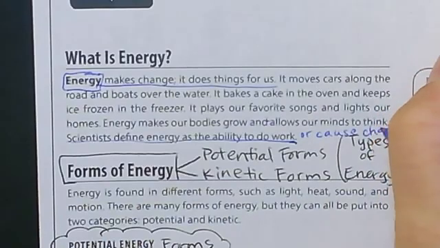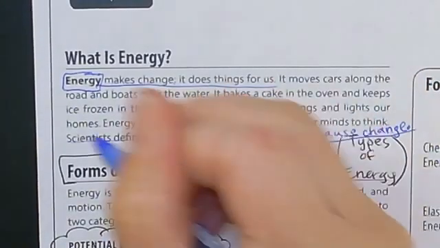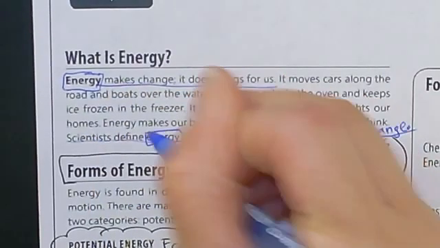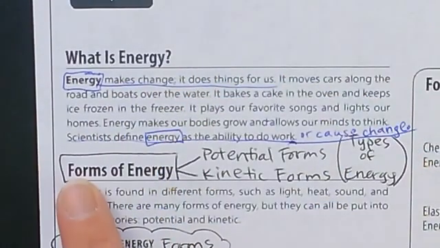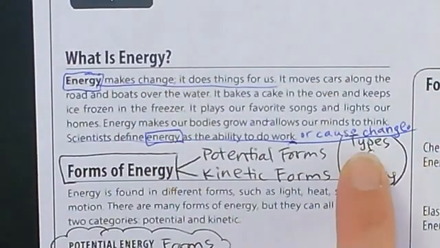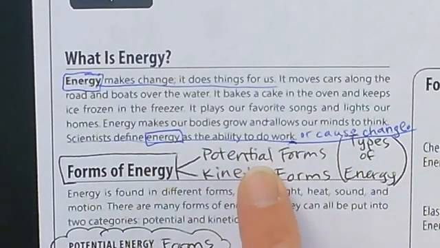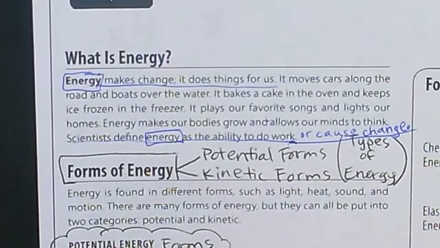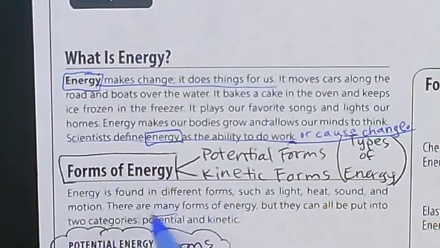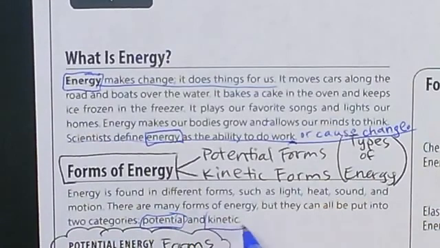Let's add that in. All right, forms of energy. That just basically means types of energy. There's potential forms of energy and kinetic forms of energy. Energy is found in different forms, such as light, heat, sound, and motion. There are many forms of energy, but they can all be put into two categories: potential and kinetic.